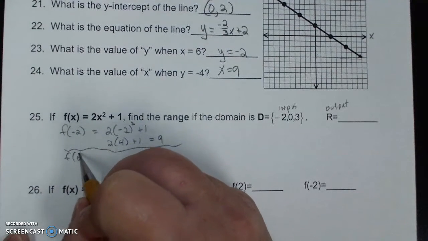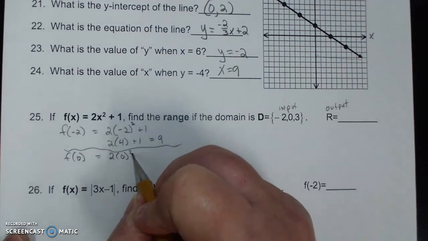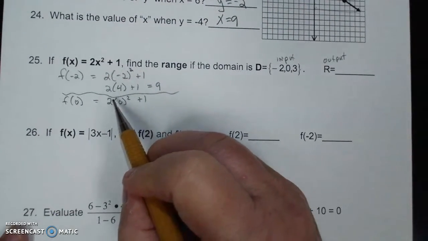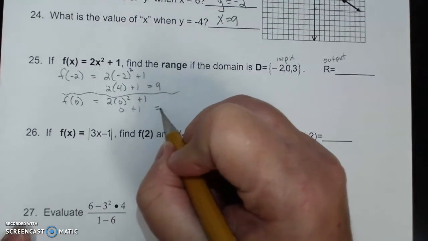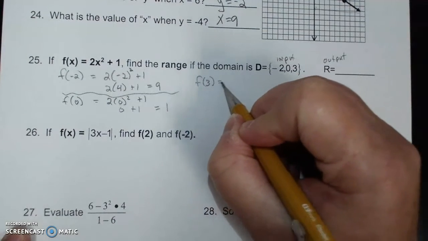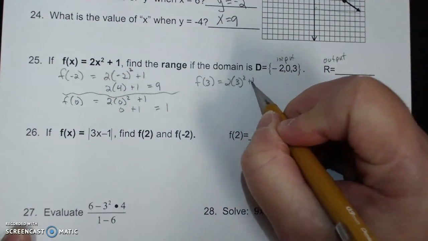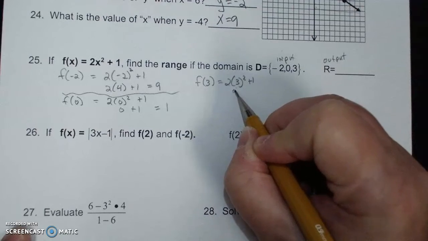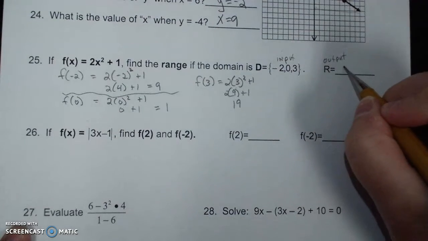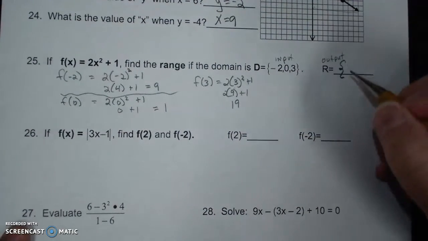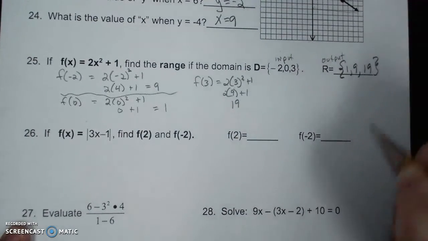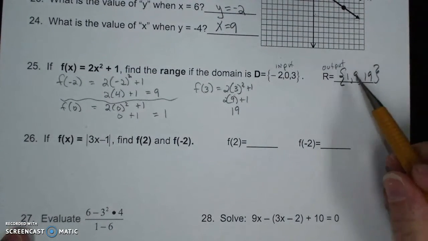F of 0. 2 times 0 squared plus 1, that's a 0. 0 times a 2 is 0. And so that's 0 plus 1 equals 1. F of 3 equals 2 times 3 squared plus 1. 3 squared is 9. 2 times 9 is 18. Plus 1 is 19. Range. In set notation, least to greatest, {1, 9, 19}.